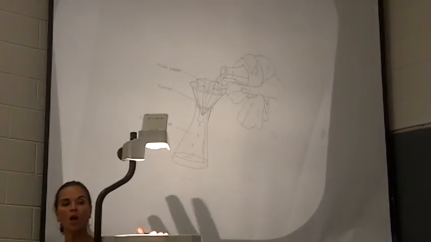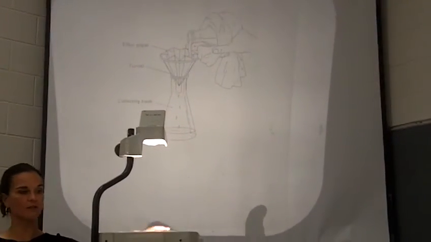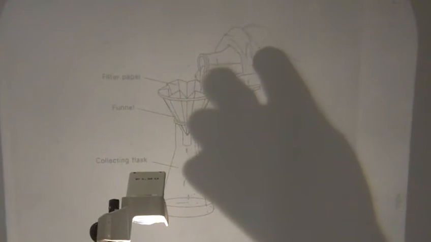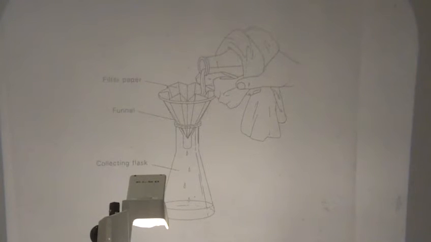So when we go to filter our nutmeg, we're going to be using gravity filtration. A few of you had to use gravity filtration in experiment 1. All of you will get to use gravity filtration in experiment 3. We don't need the towel around our flask though, because we're doing things at room temperature. It won't be heated, okay?